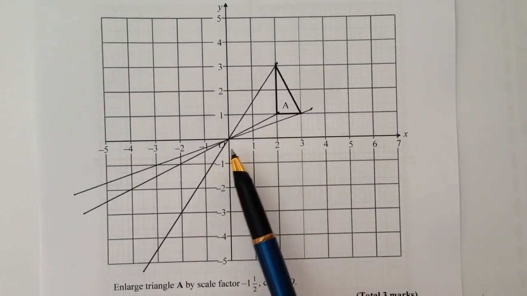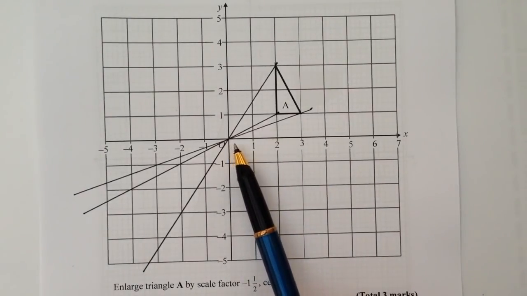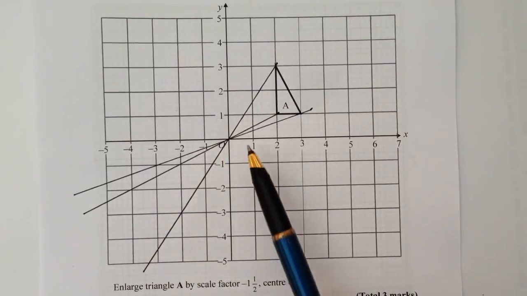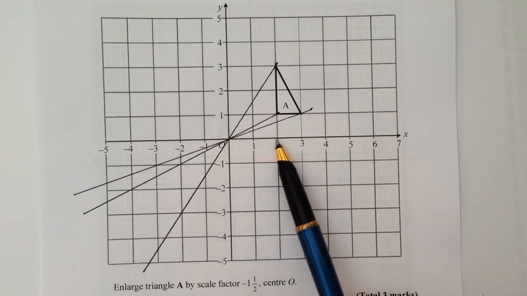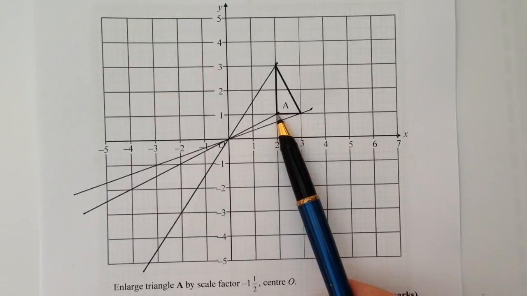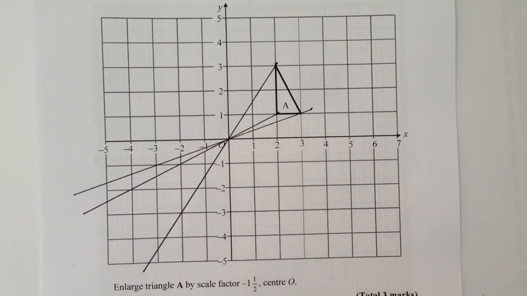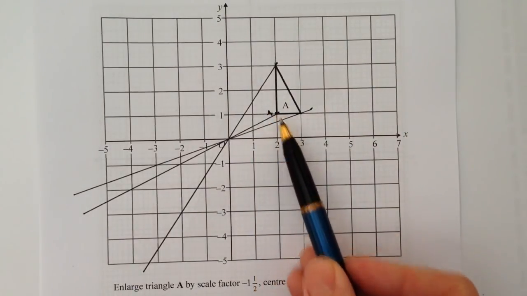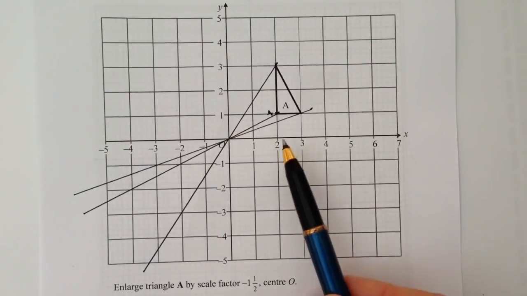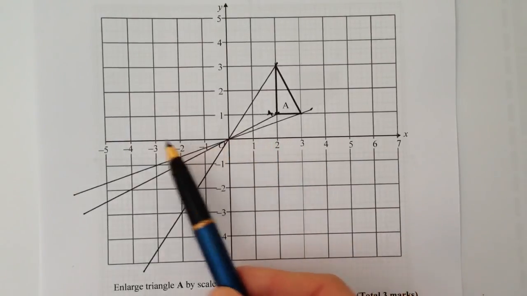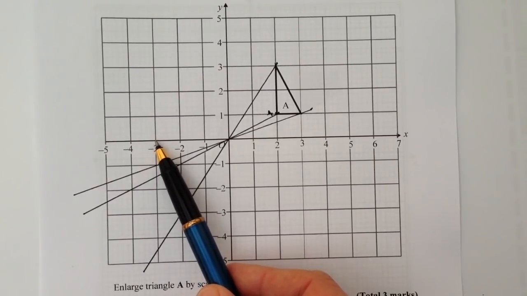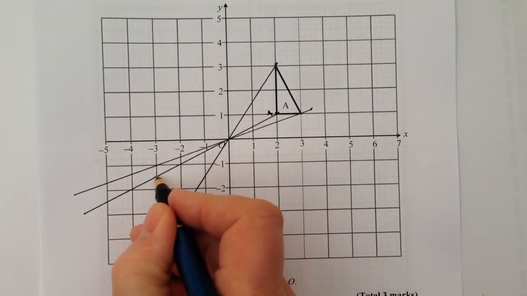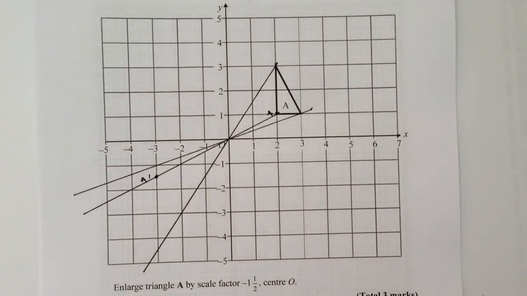So the first thing I do is from the centre of enlargement, I'm enlarging by a scale factor of 1.5, but it's -1.5, so it's in the opposite direction. Okay, so first thing is I go along 2 and up 1 to this particular point here. Let's call this point A. So I've gone along 2 and up 1. So in order to enlarge by 1.5, I'm going to multiply 2 by 1.5, so I'm going along 3. And rather than going up 1, because I'm multiplying by 1.5, I'm going to go down 1.5.